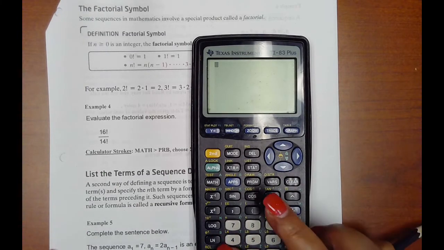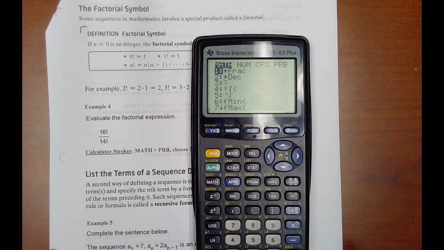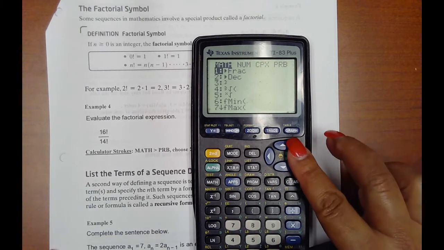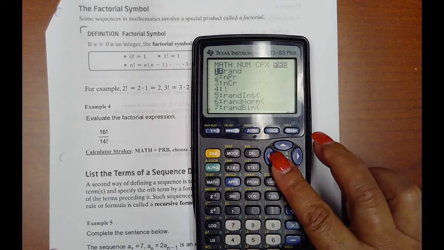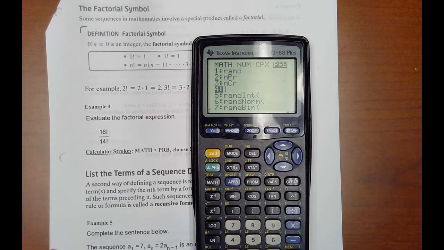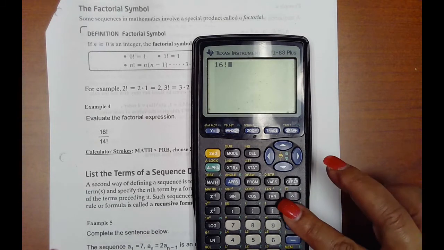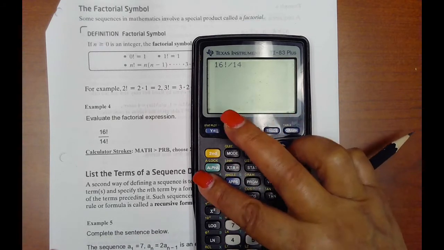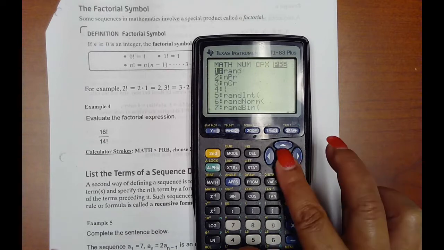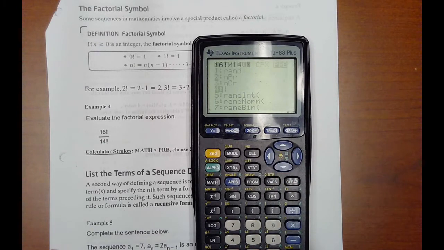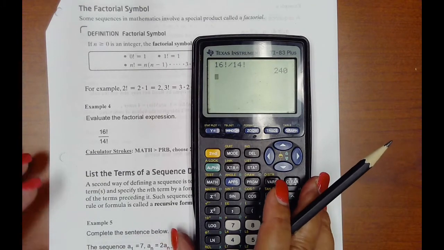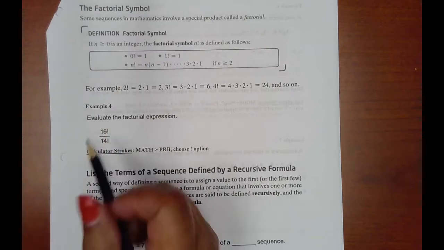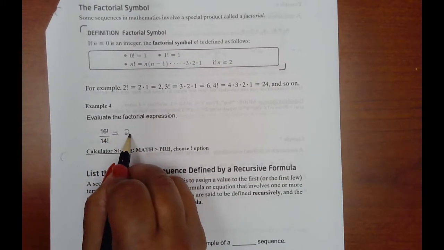Okay, so I'm going to do 16, go to the math, arrow over to probability. That's where you find the factorial key. And we're going to hit that factorial symbol, then divided by 14. Again, go grab the factorial symbol, math, arrow over to probability, and down to option 4. Okay, and then press that. Answer is 240. So very easy, not much to do. You're going to let the calculator handle these problems.